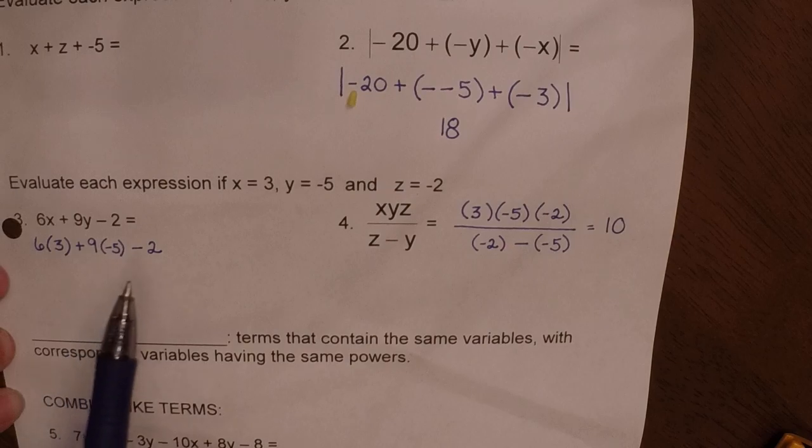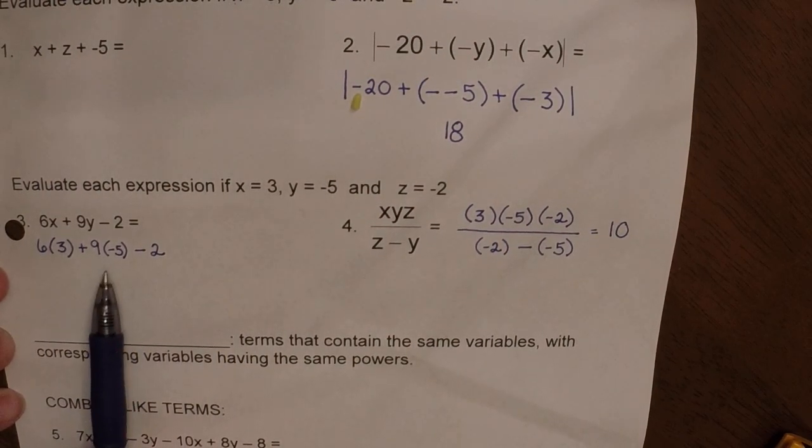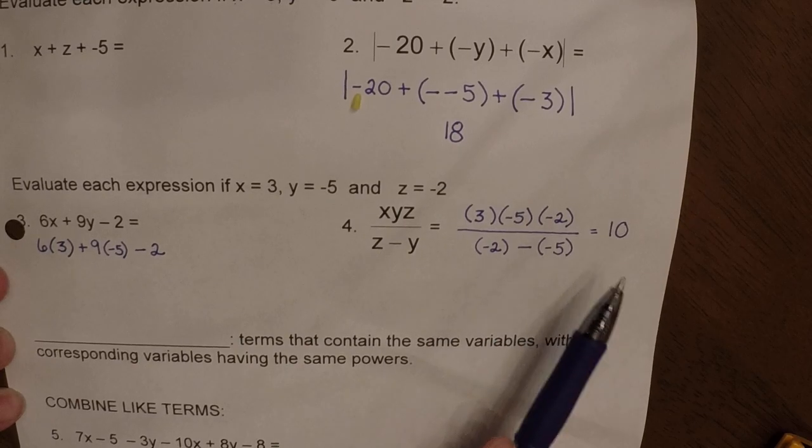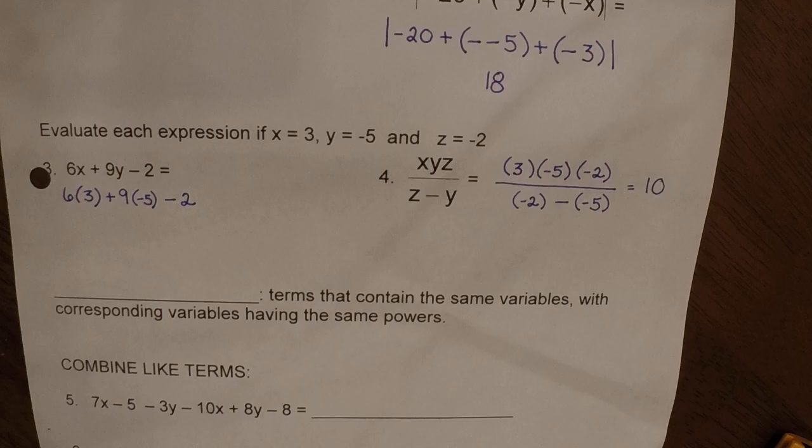So you should, again, be able to have done number 1. You should have put in an answer for number 3. I did this one with you. Okay. All right, so the last thing that we're going to look at on these notes is combining like terms.